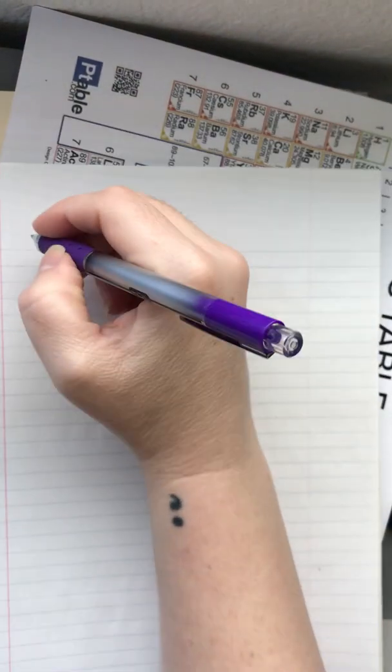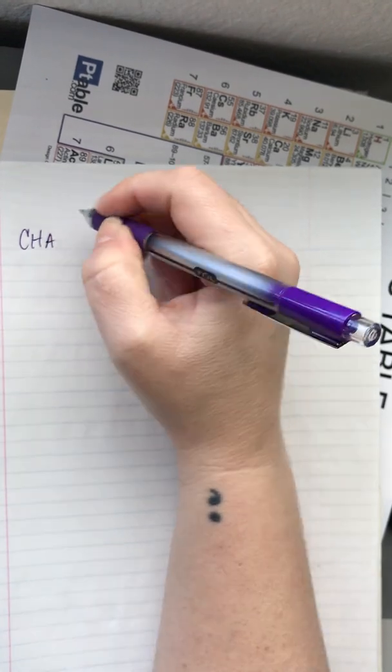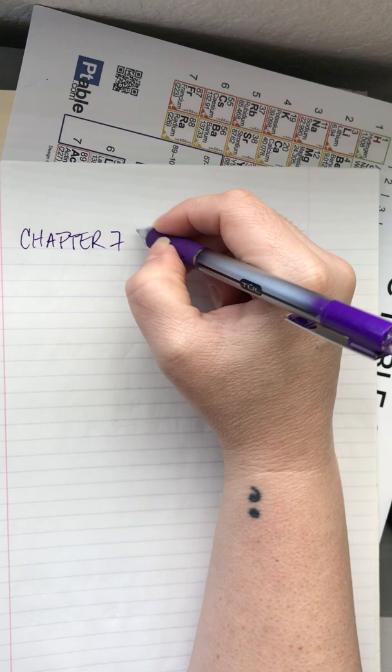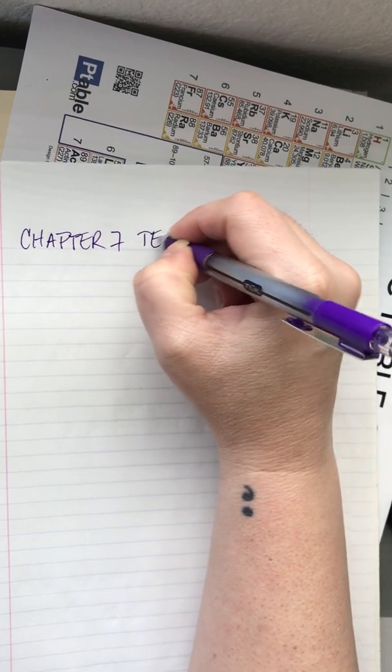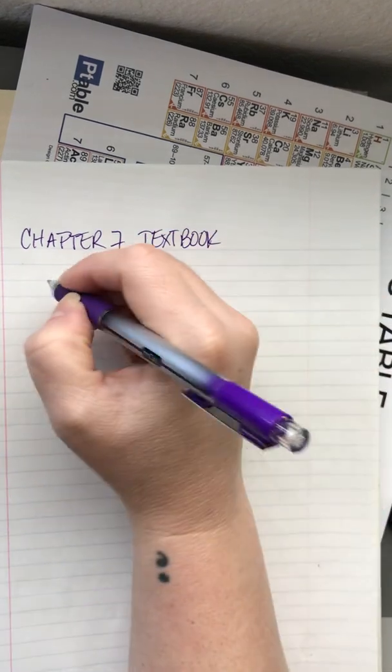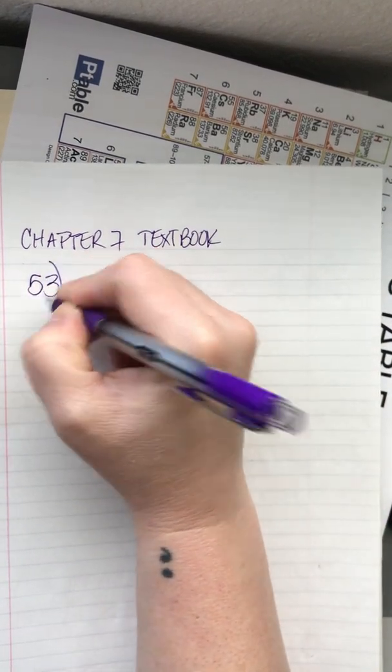So this was chapter 7 from the textbook, and it was number 53.